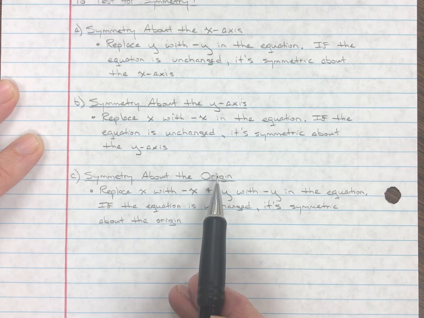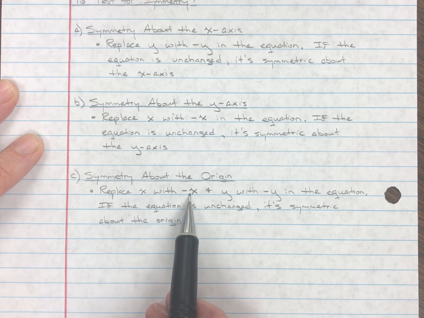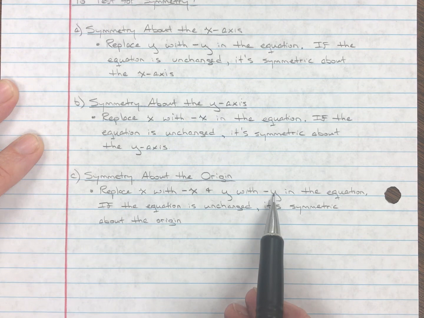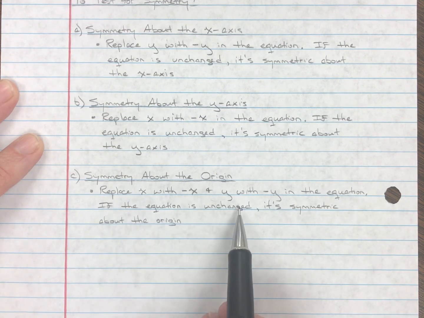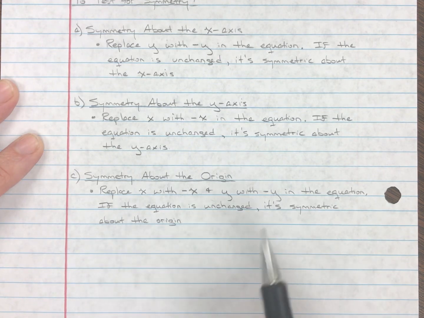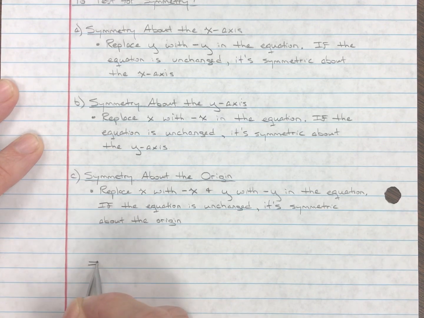I'm guessing you're ahead of me on this one. In this case, we're going to replace the x with the opposite of x, and the y with the opposite of y in the equation. And if the equation is unchanged, again, you may have to do a bit of math, it's symmetric about the origin.